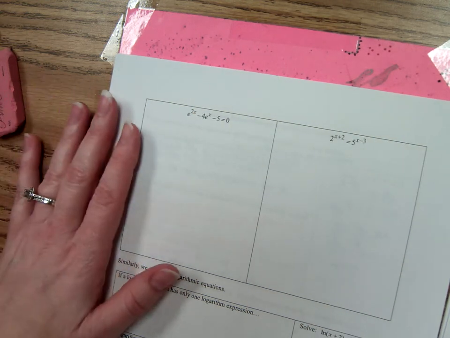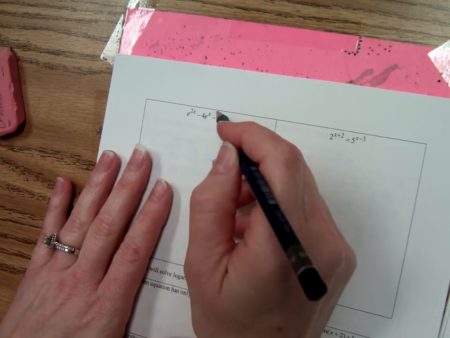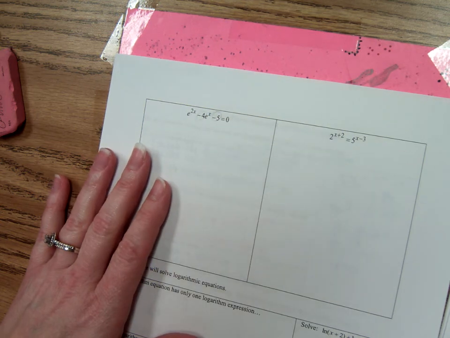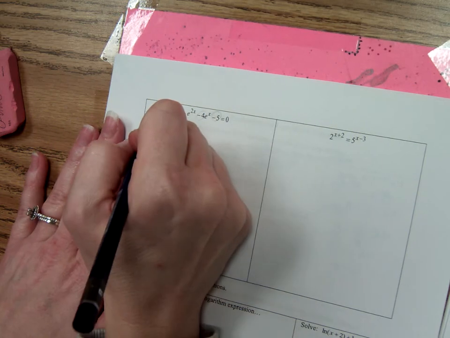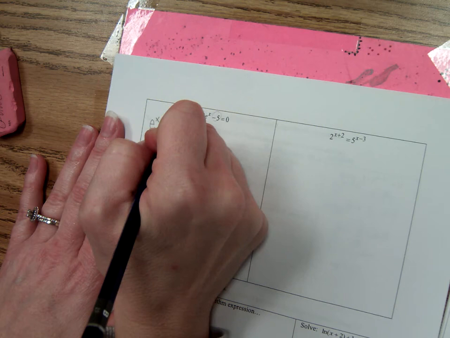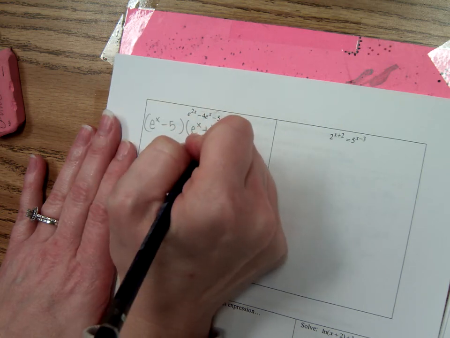So you're looking for two numbers that when multiplied equal -5, but when added equal -4. -5 and 1. So it's going to factor out to e to the x minus 5, e to the x plus 1 equals 0.